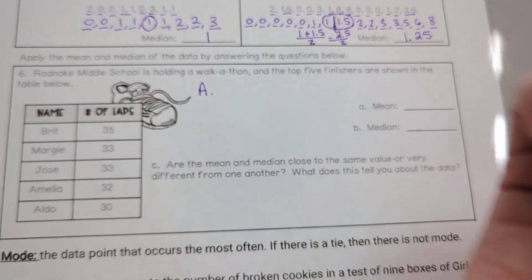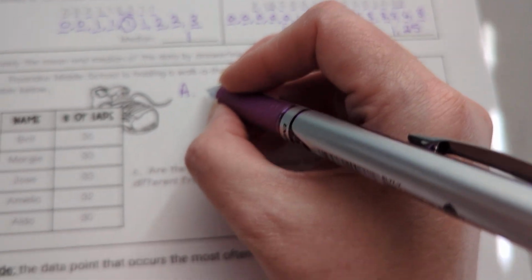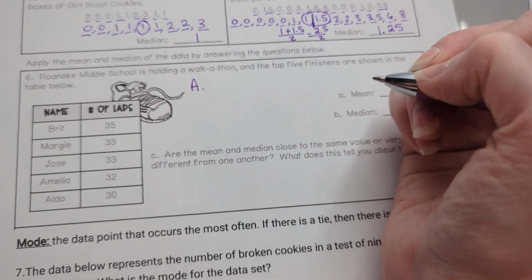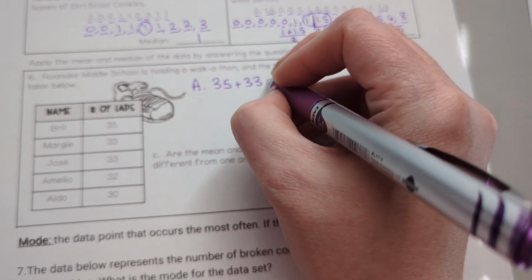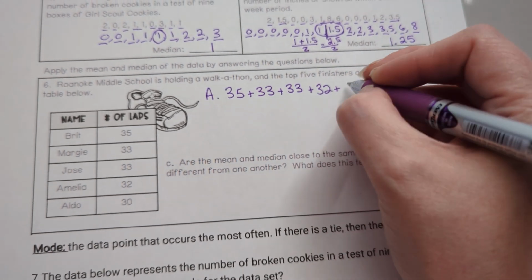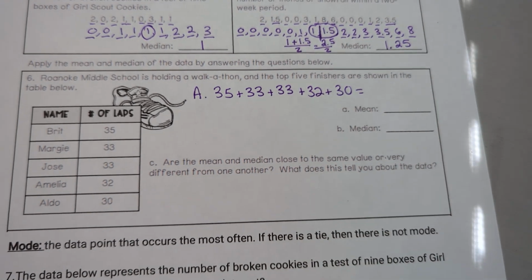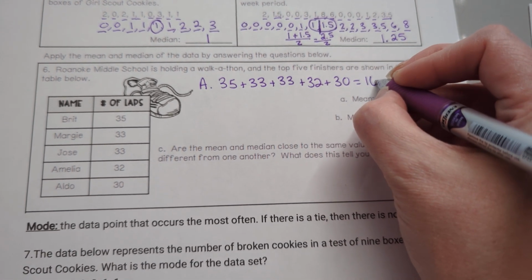So the first thing to do is to find the mean. So remember, there are 2 steps. The first thing is to find the sum. So the sum is when we're going to add up all of our data points. So we have 35 plus 33 plus 33 plus 32 plus 30, which when I added all of that together, I got 163.